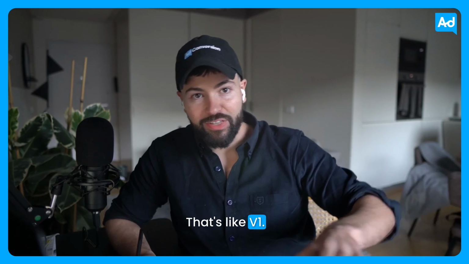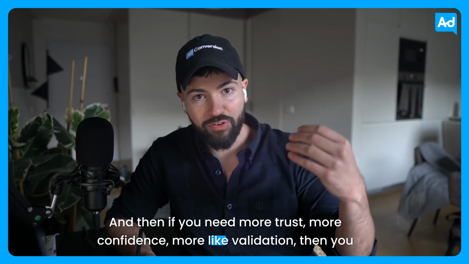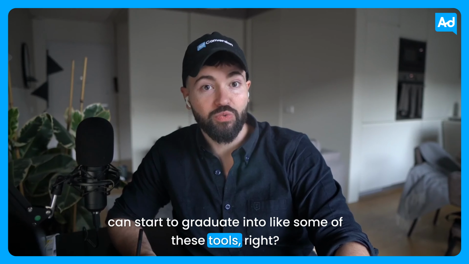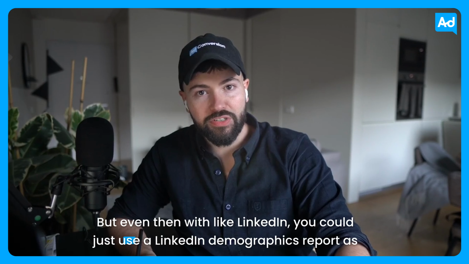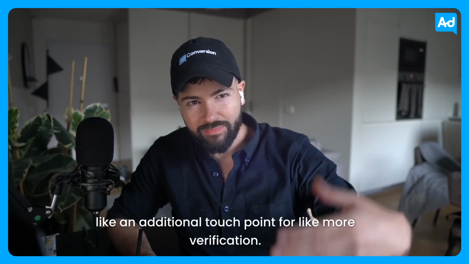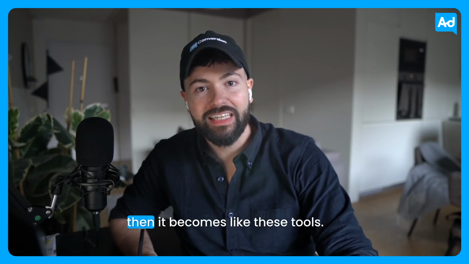That's V1. And then if you need more trust, more confidence, more validation, then you can start to graduate into some of these tools. But even then with LinkedIn, you could just use the LinkedIn demographics report as an additional touch point for more verification. And finally, if you need even more verification, then it becomes these tools.